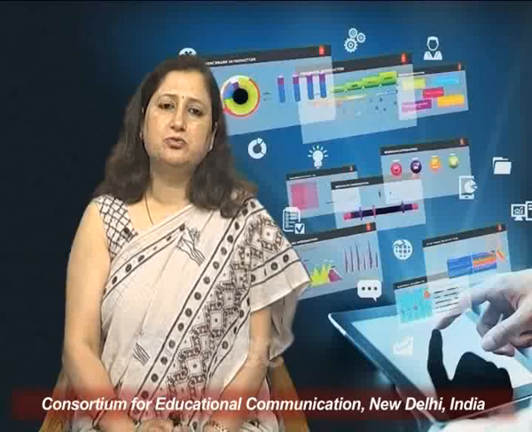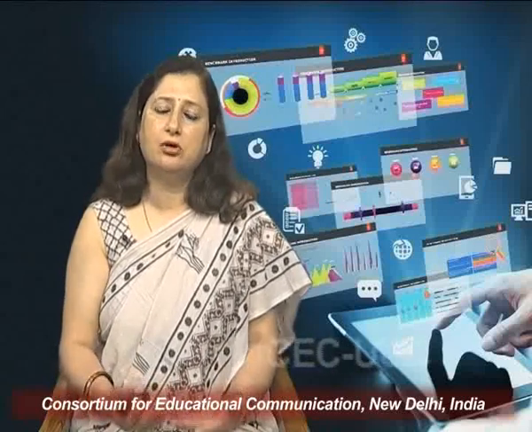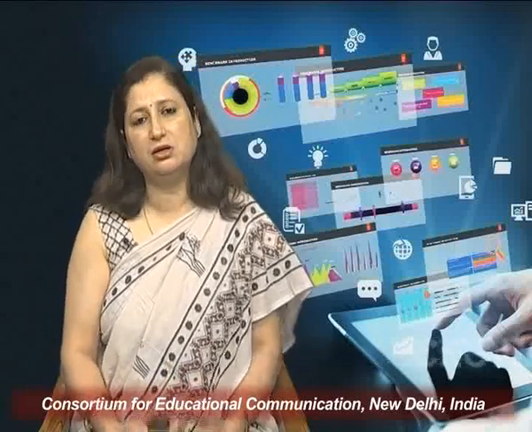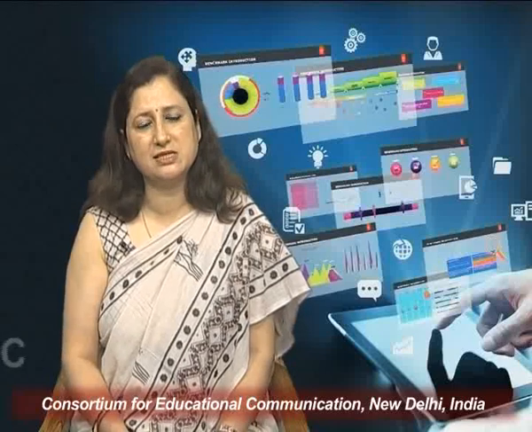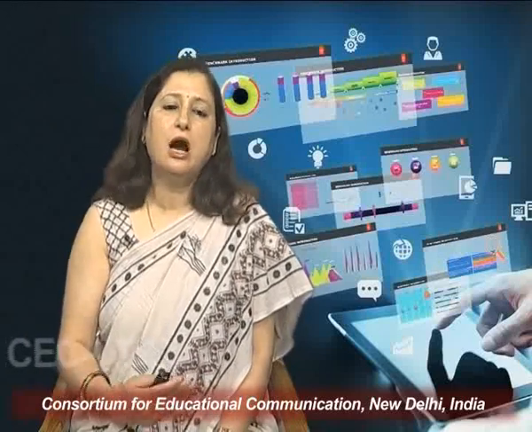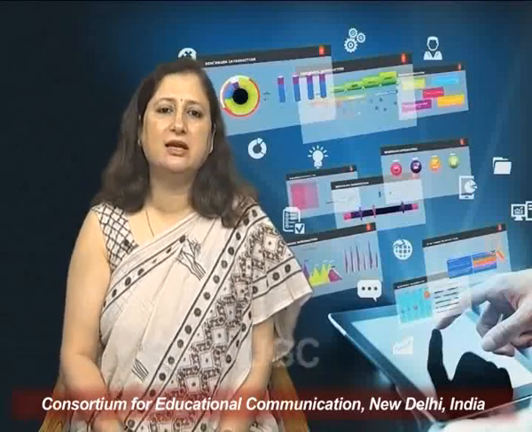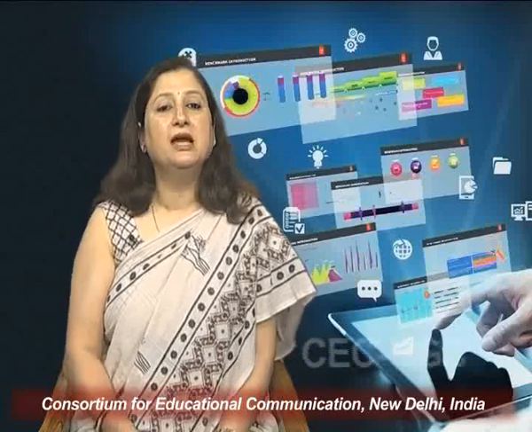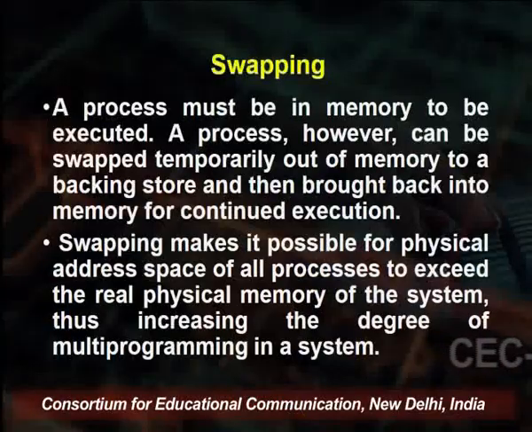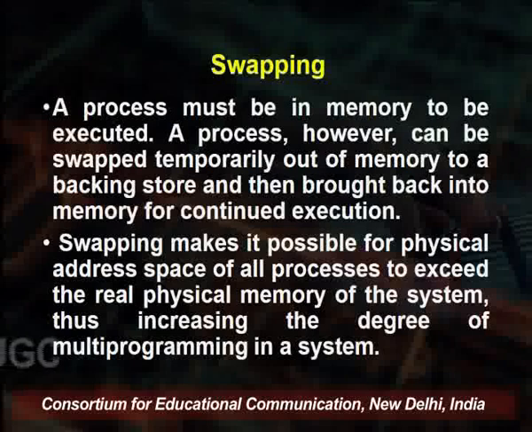Now, the next very important area to discuss, when we talk about how processes are allocated and deallocated in memory, is swapping. Swapping basically means to interchange, or to remove one thing and put something in its place.